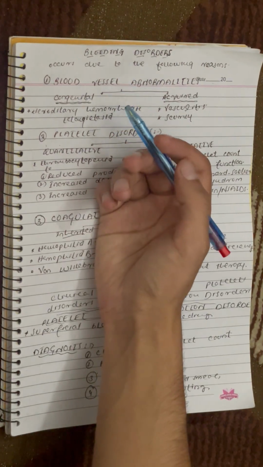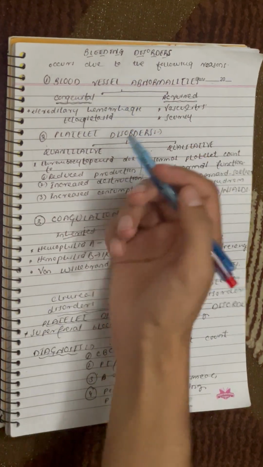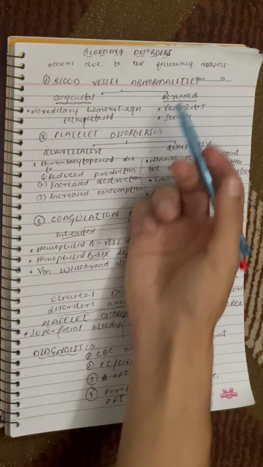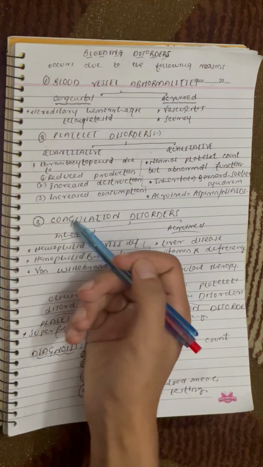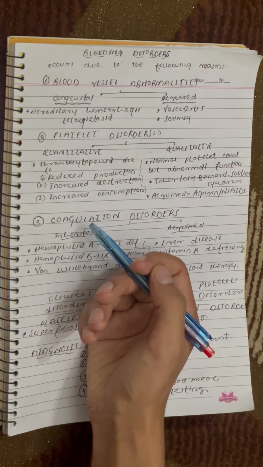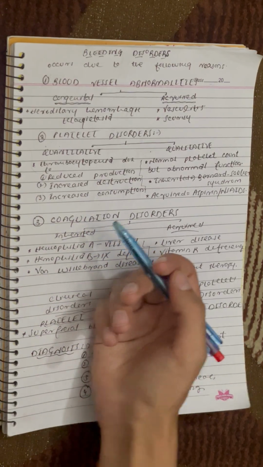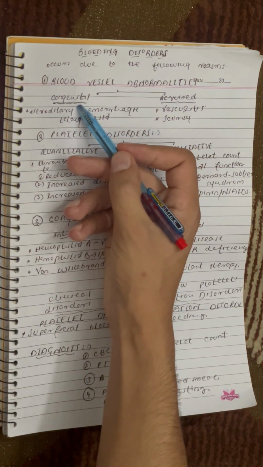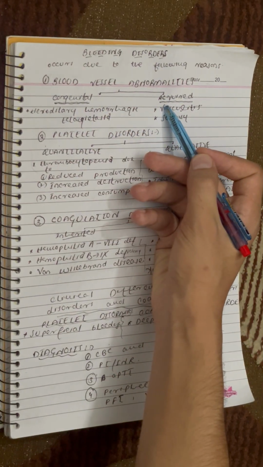Bleeding disorders. Bleeding disorders occur mainly due to three major defects. First one is blood vessel abnormality, then platelets disorder, and the third is coagulation disorders, right? So first of all, we'll discuss blood vessel abnormalities. It can be either congenital or acquired.